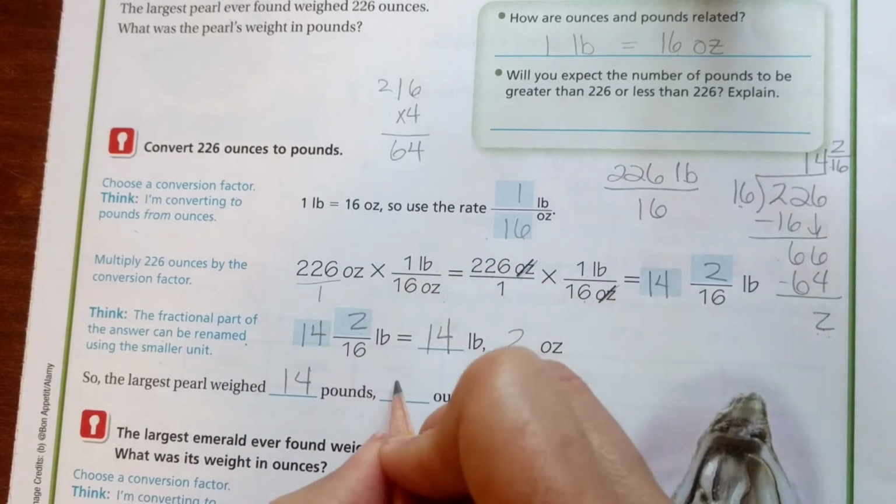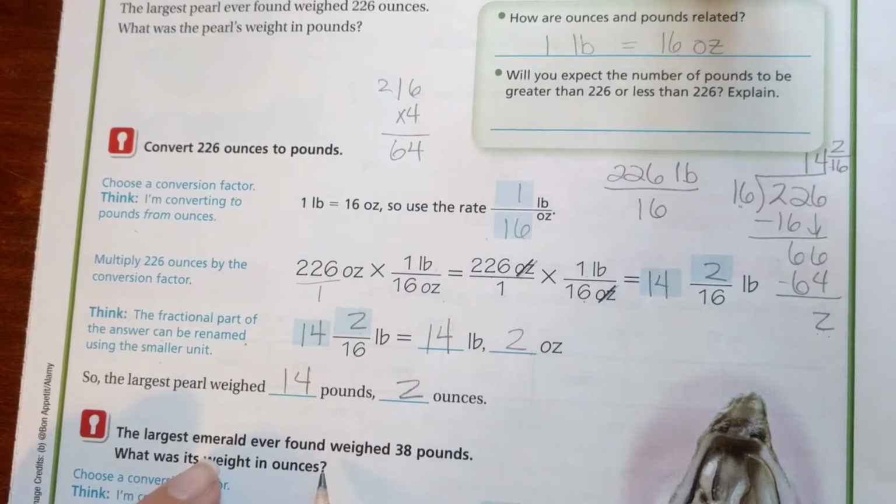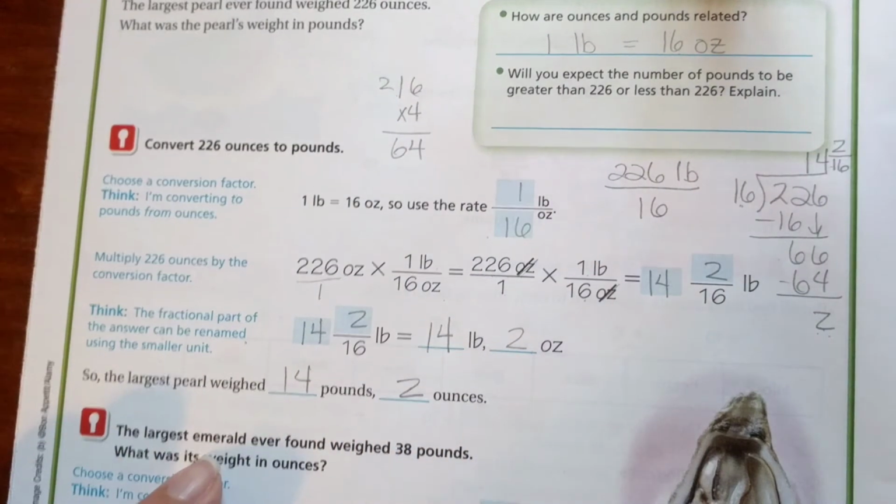Holy cow, that's big. Okay, so think about that. Like a normal baby is around 7 pounds when it's born. This is twice as big, 14 pounds. That's humongous.